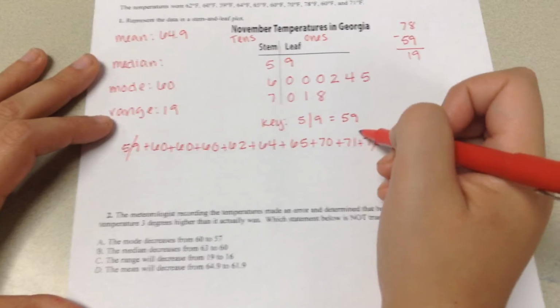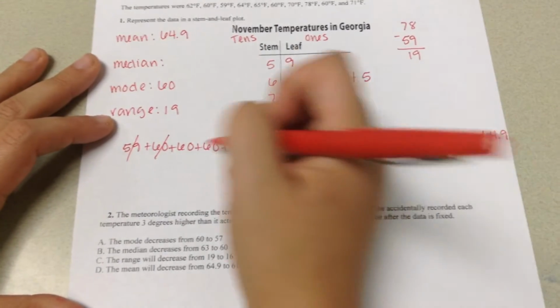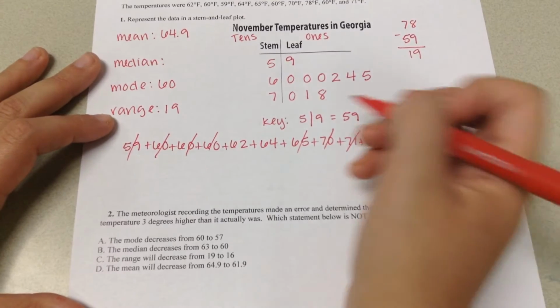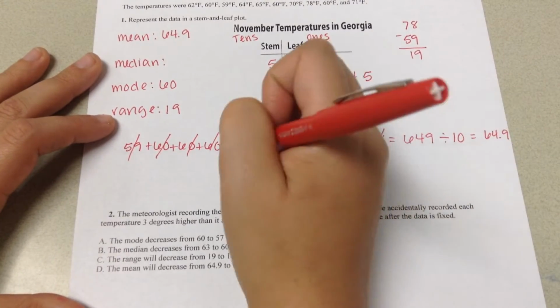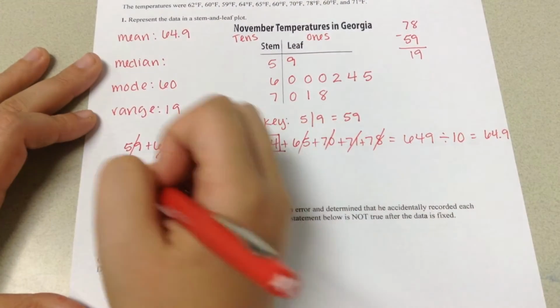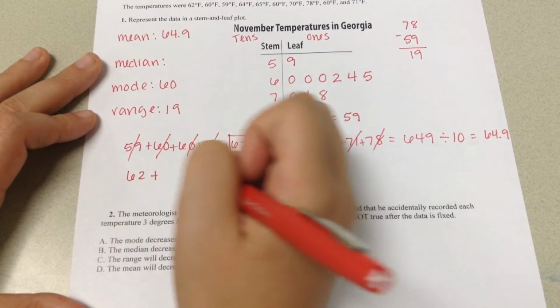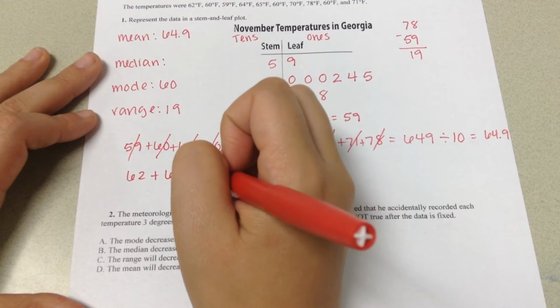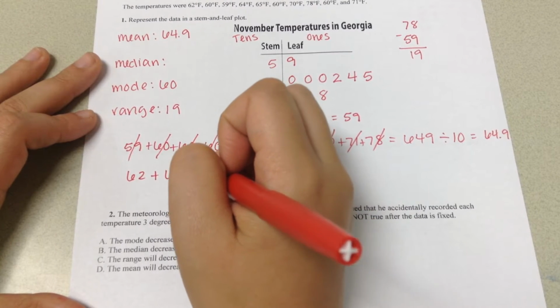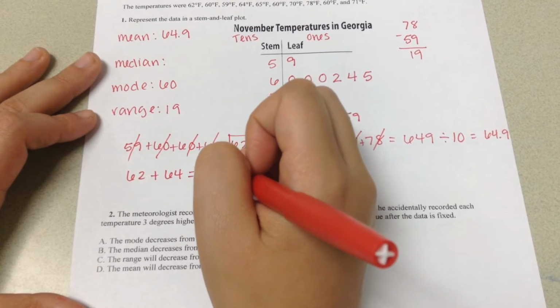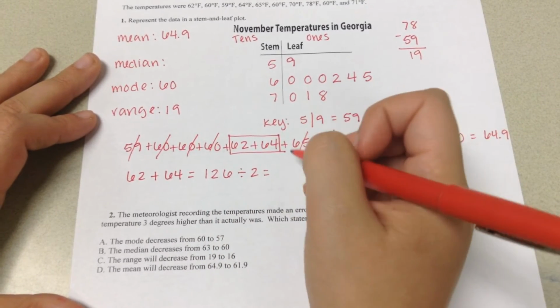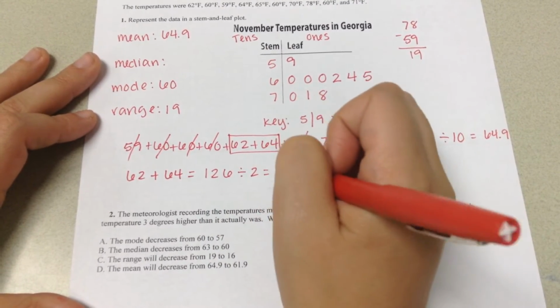1, 2, 3, 4, 5, 6. Okay. So I have 2 in the middle. So I'm going to add those up. 62 plus 64 is going to equal 126. Divide by 2, and I'm going to get 63.